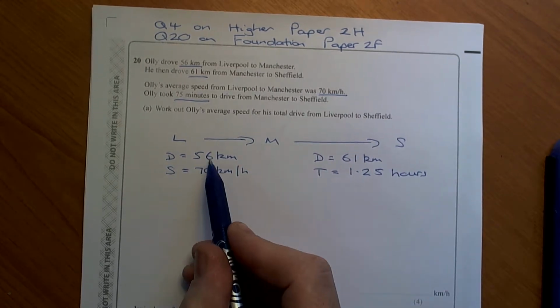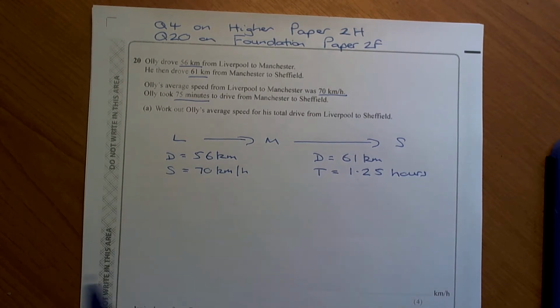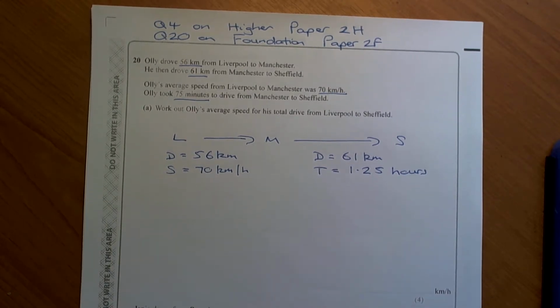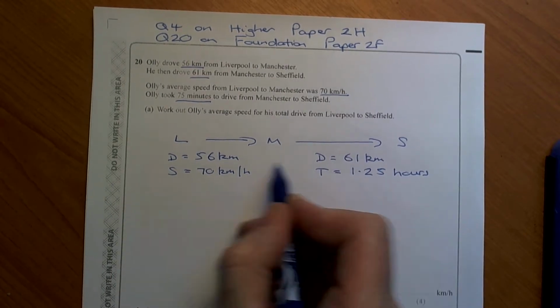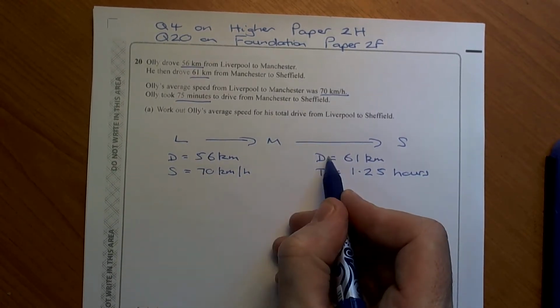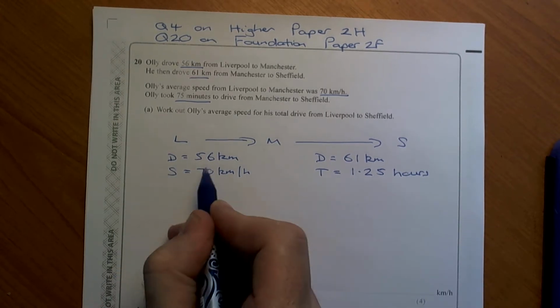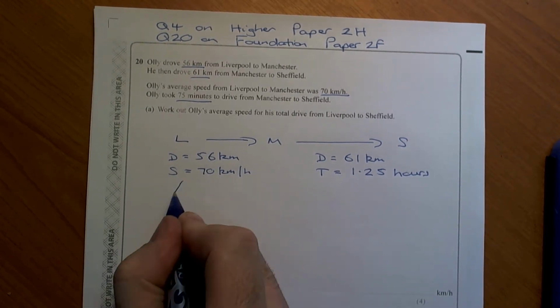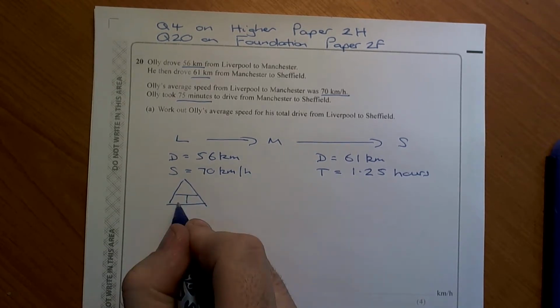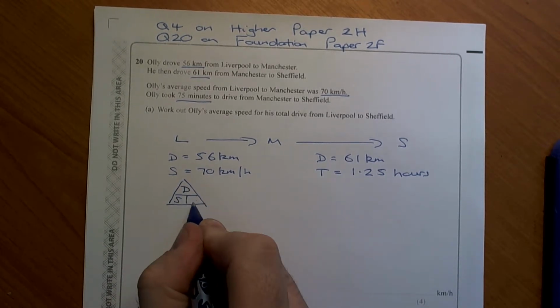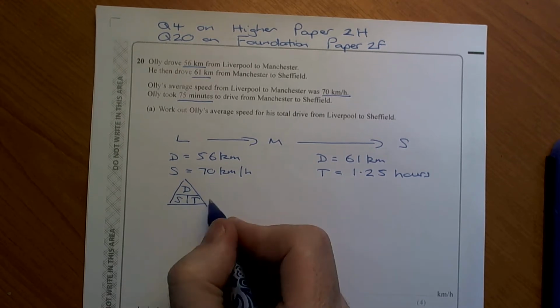So what we need to do is work out total distance divided by total time. Here, we've got the total distance already, and we've got the time there. We need to find the time for this first part of the journey. So if we draw our speed, distance, time triangle, speed equals distance over time.